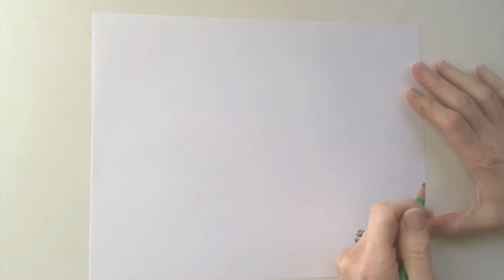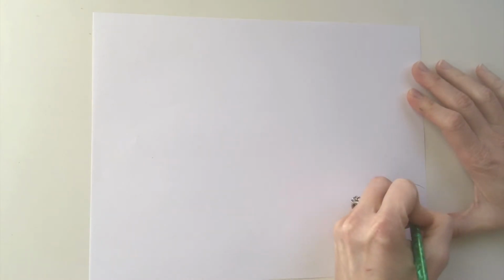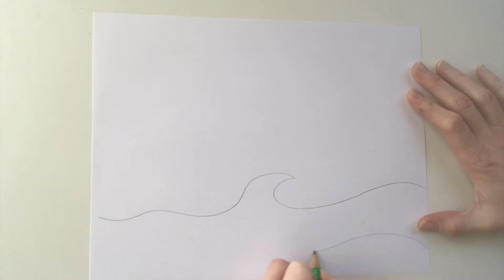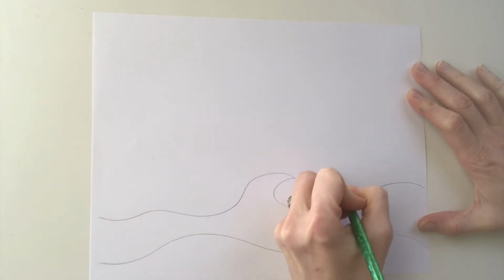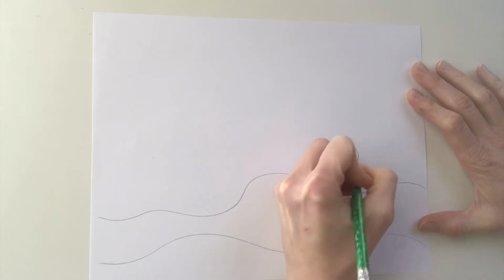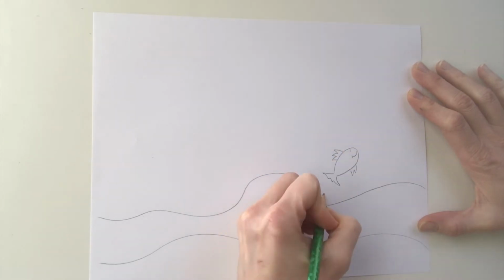Arr! To start our picture, we're going to put waves in the foreground or the front. So towards the bottom part of your picture, draw some wavy lines going all the way across. You can add any details too, like fish jumping. Think about what you want in your foreground.